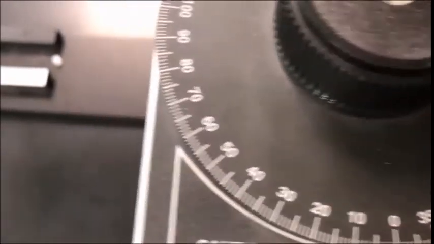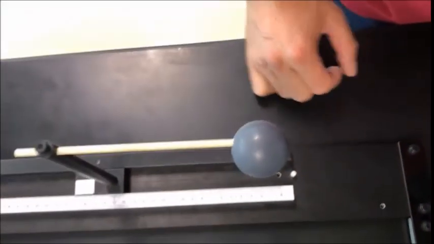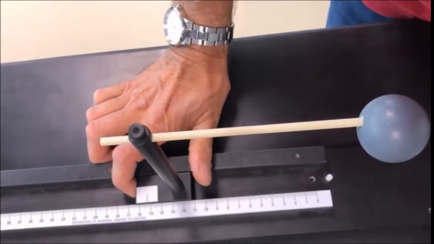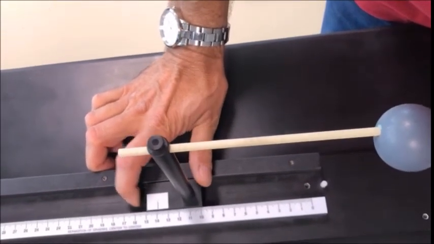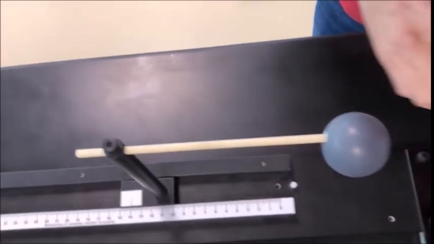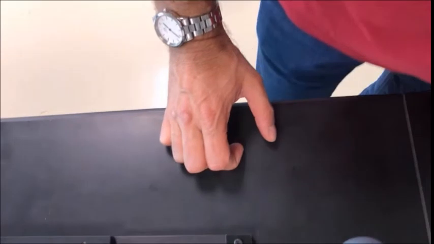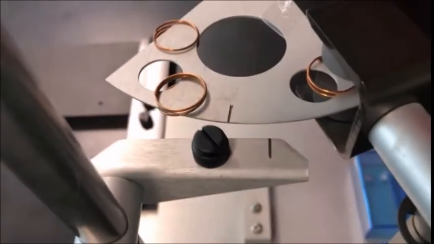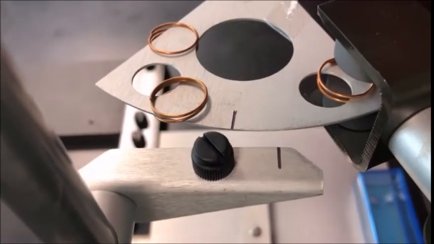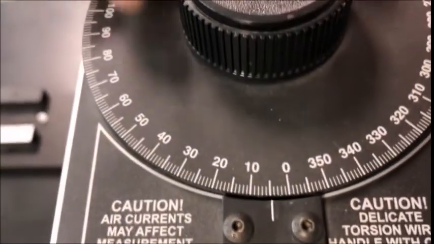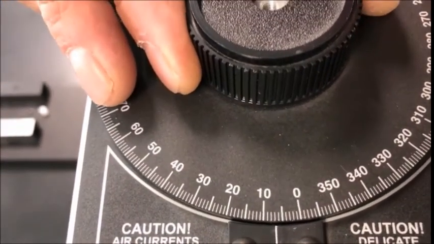Okay, now for the next reading, I will move this ball to a distance of 14 centimeters. And by doing this, I noticed that this sphere is rotated again, and it's again not at the zero location. There's an angle of rotation, it is rotated again to the left, and to move it back I must rotate this to measure the angle.